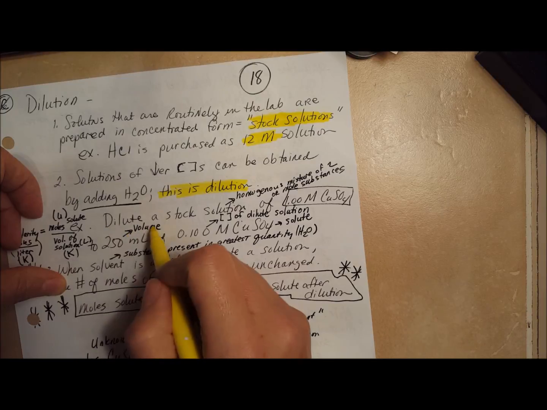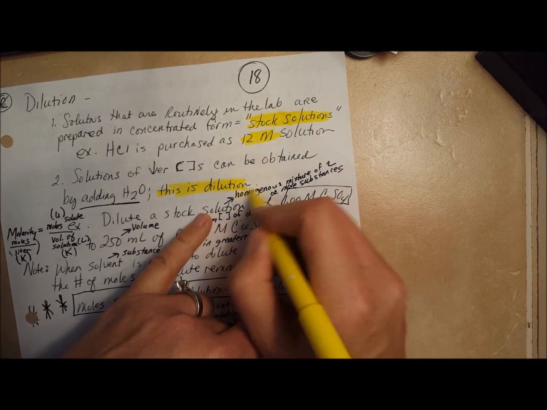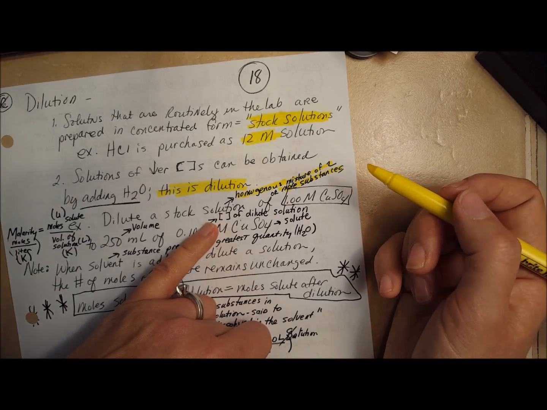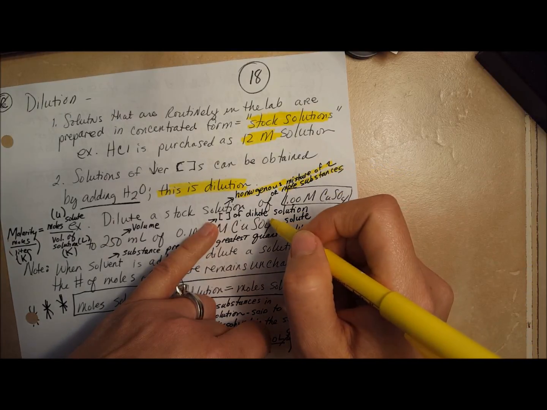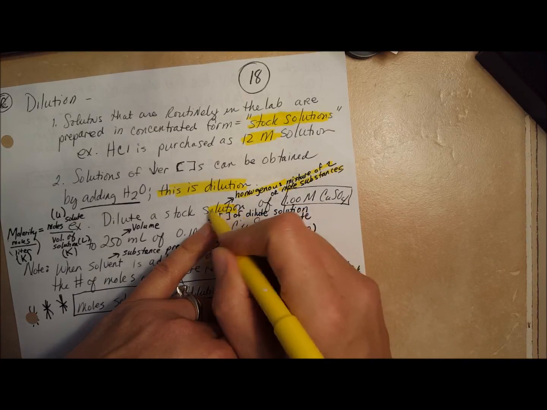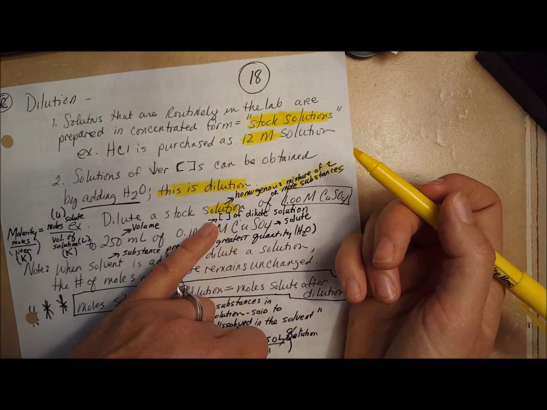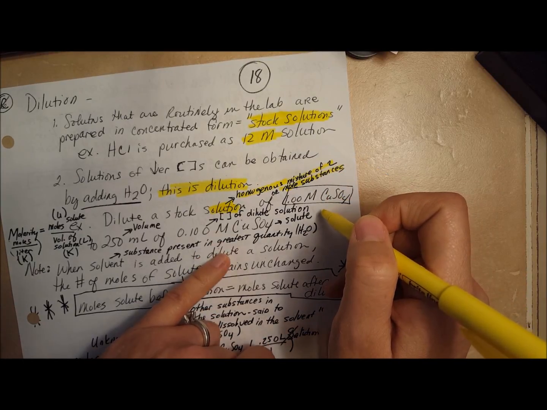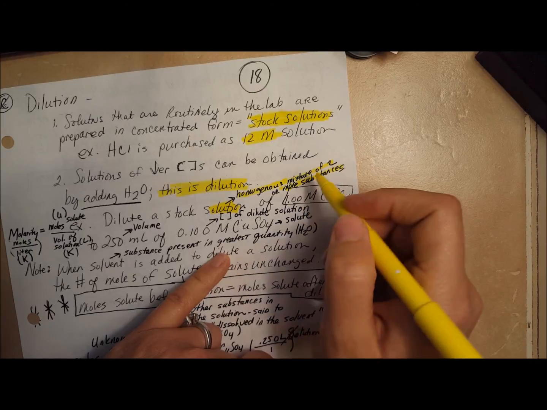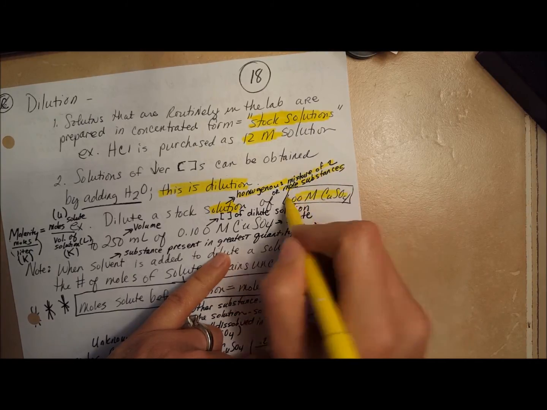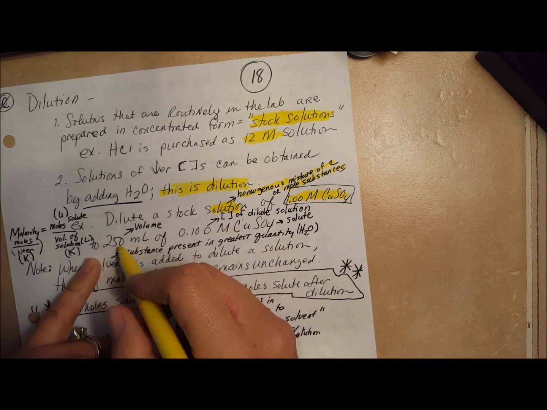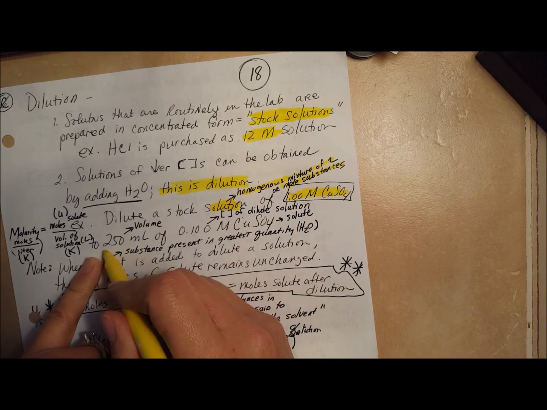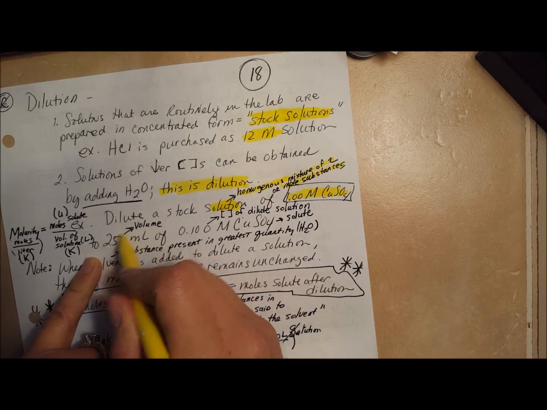So let's do it. Dilute a stock solution, and the definition of a solution, highlight this, is a homogeneous mixture of two or more substances. And so the stock solution that we're going to be dealing with is a stock solution of copper sulfate. And we are given the molarity, and we have to dilute that stock solution to 250 mils, that's the volume.